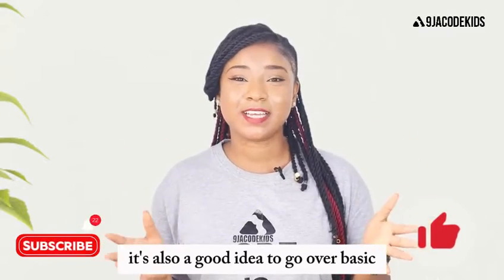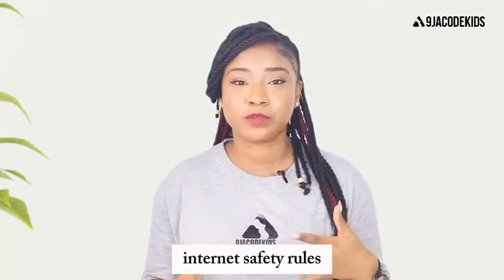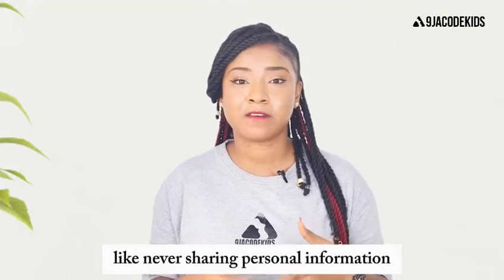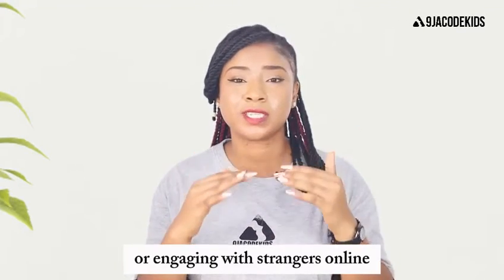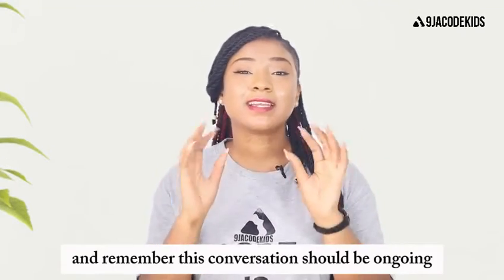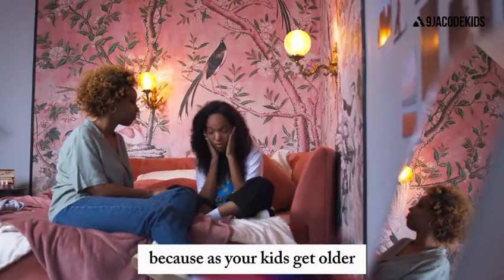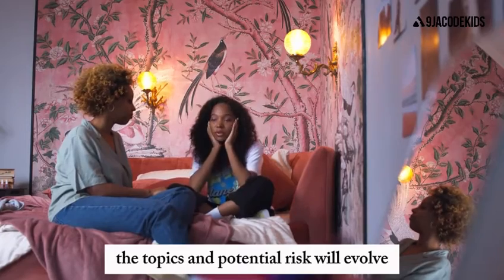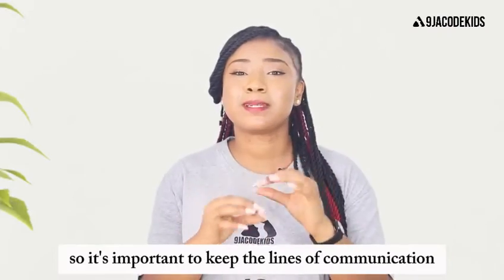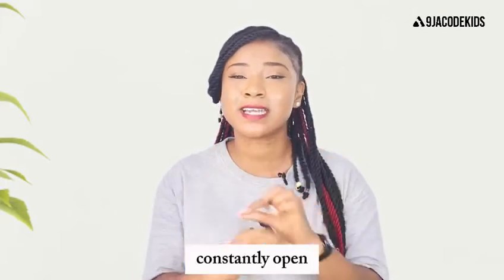It's also a good idea to go over basic internet safety rules like never sharing personal information or engaging with strangers online. And remember, these conversations should be ongoing, because as your kids get older, the topics and potential risks will evolve. So it's important to keep the lines of communication constantly open.